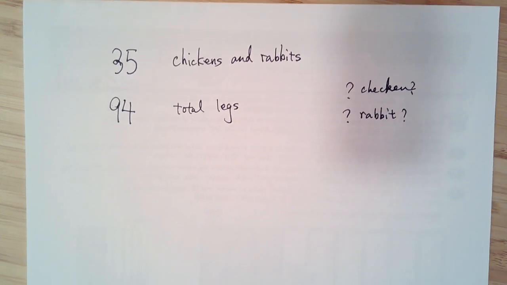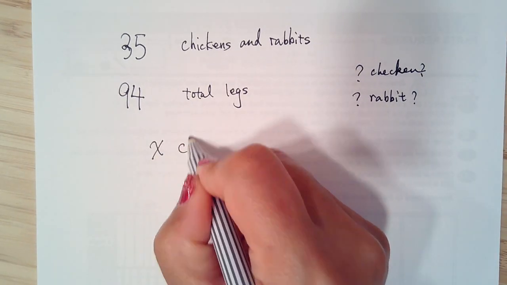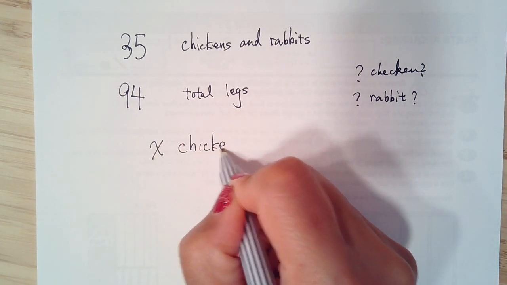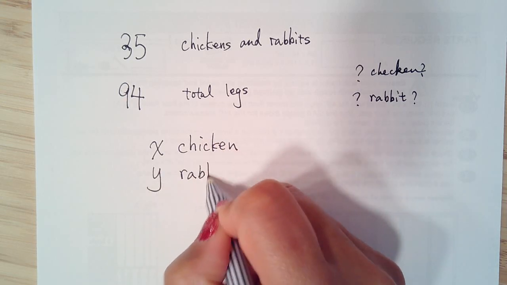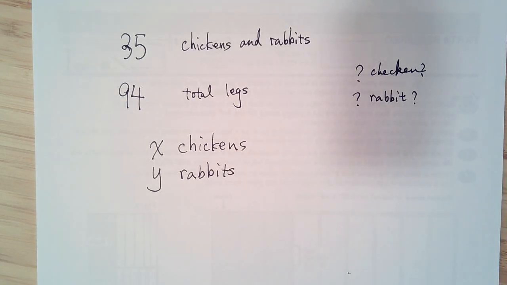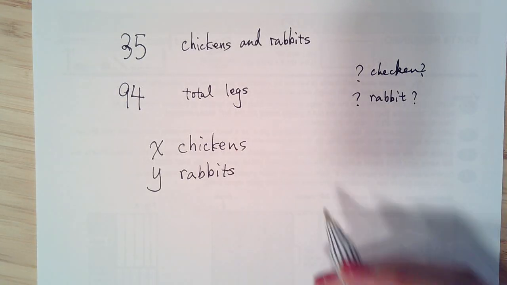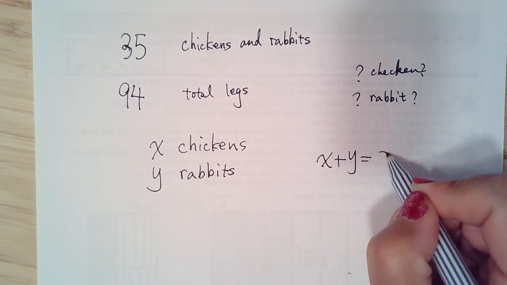Find how many. All right, now we just assume there are X chickens and there are Y rabbits. Chickens and rabbits, okay? So if their total is 35, what we know is X plus Y should be 35.